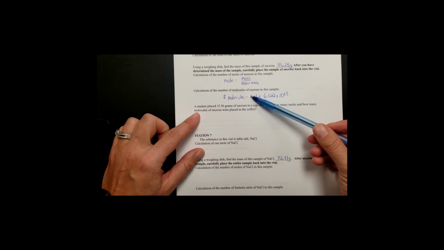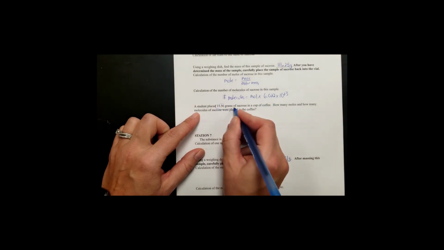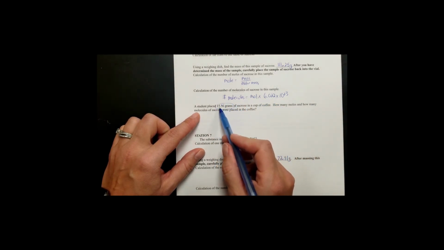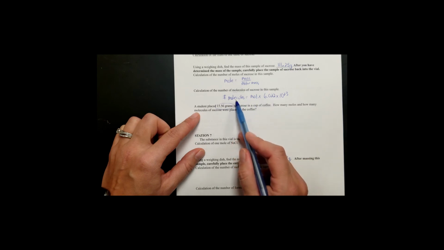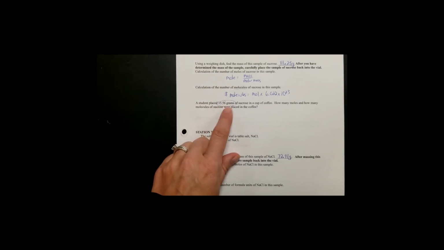Now this next question has a student placing 15.56 grams of sucrose, and that's just sugar, in a cup of coffee. How many moles and how many molecules of sucrose were placed in the coffee? So it's asking you to do these two calculations, but with a new mass now. So you're going to use the mass of 15.56 grams and calculate moles using this equation here, and then you're going to calculate the molecules using that new molar amount. So it's basically these two steps, but with a new mass.